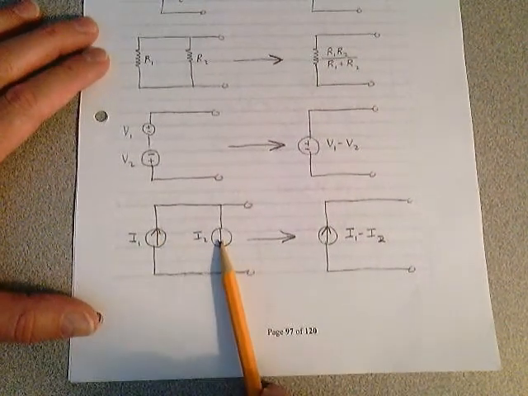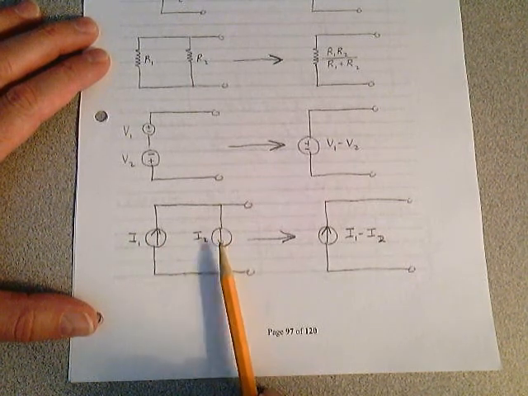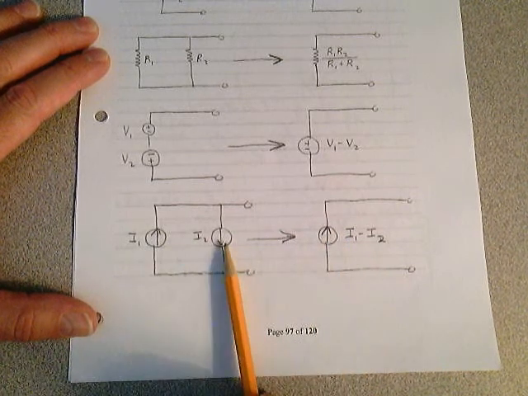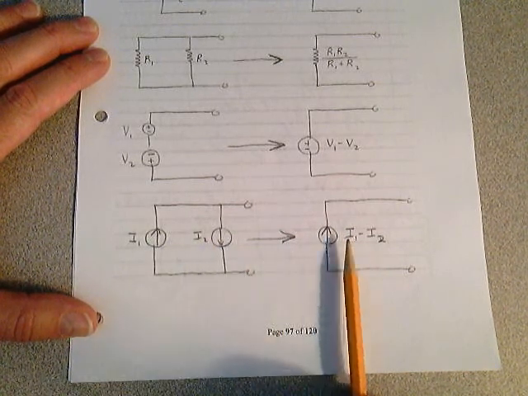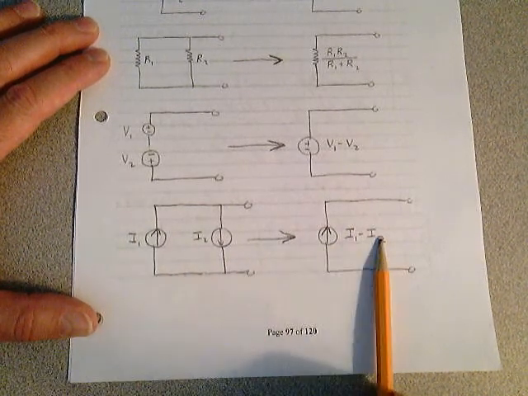And then current sources in parallel. Current sources in parallel add algebraically. You can see these are opposing, so the equivalency would be I1 minus I2. If they were aiding one another, it would be I1 plus I2.